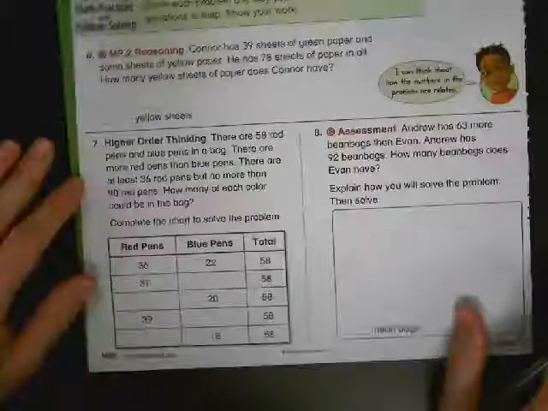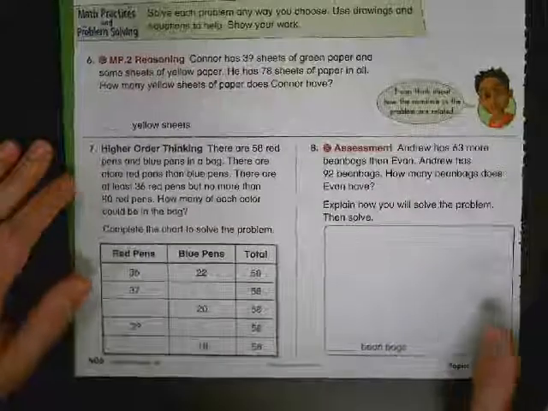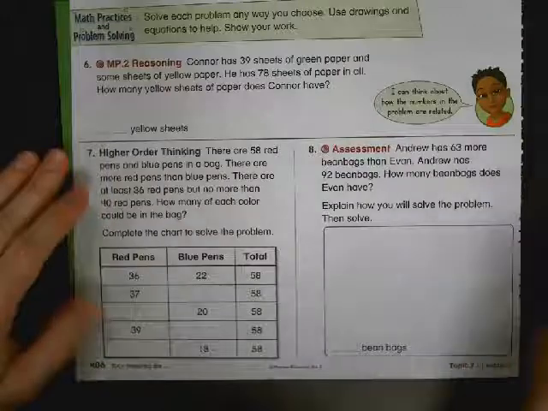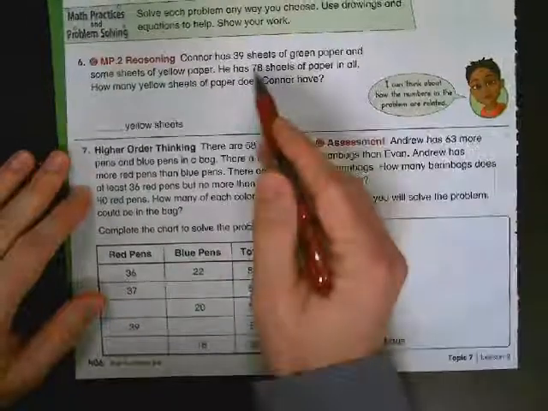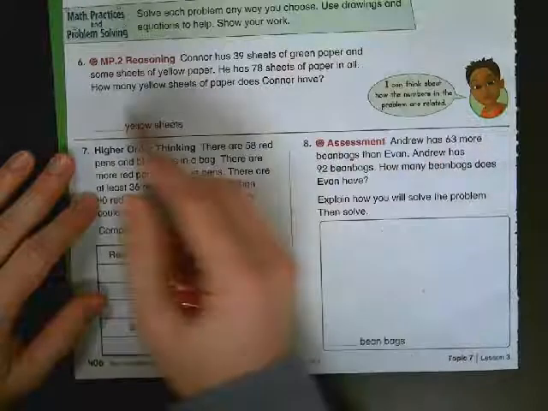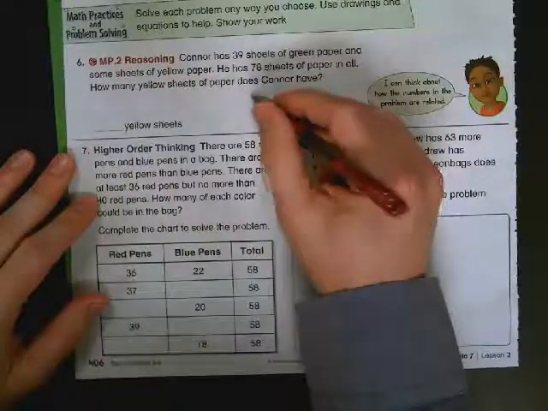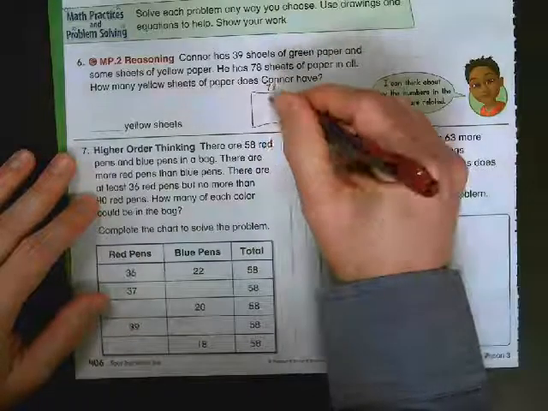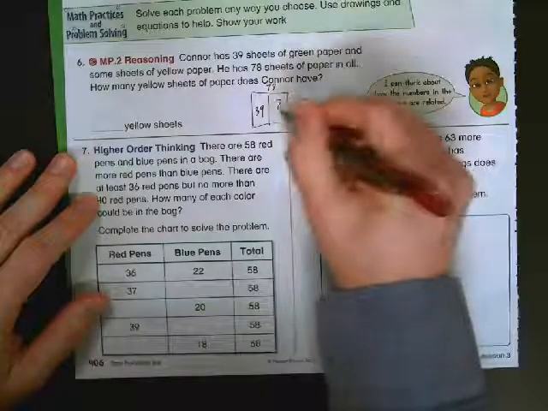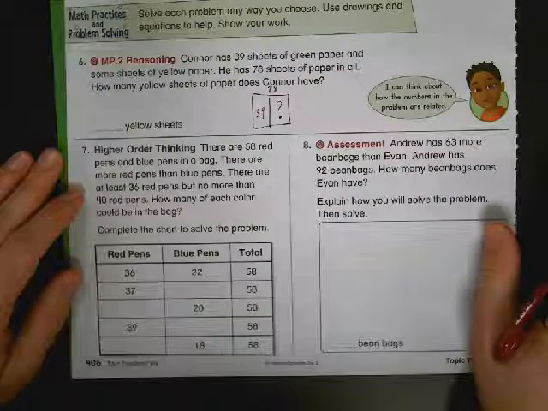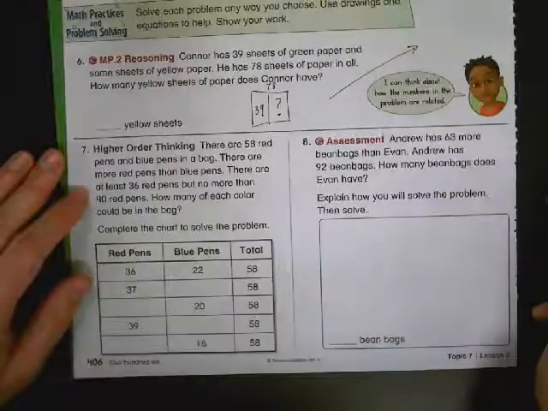On the back, this is similar to something we did yesterday. Solve the problem, show your work. He had 39 sheets of green paper and some sheets of yellow paper. He has 78 sheets in all. How many yellow sheets of paper does Connor have? I would draw this. 78 in all. 39. Question mark. Figure out what operation you need to do. Solve it. I would write your numbers and stack them over here. Figure out if you need to do addition or subtraction.